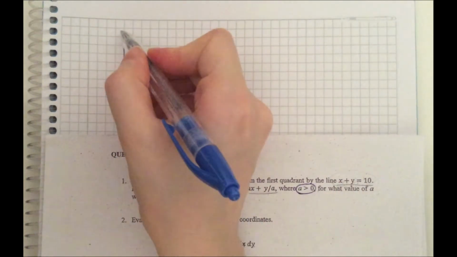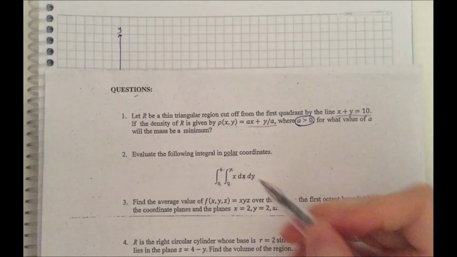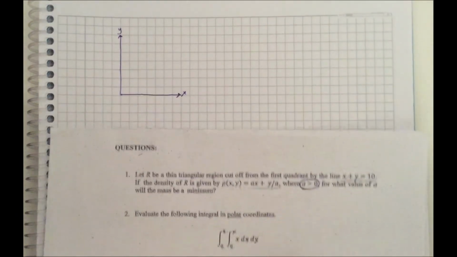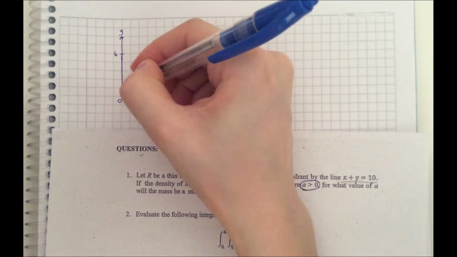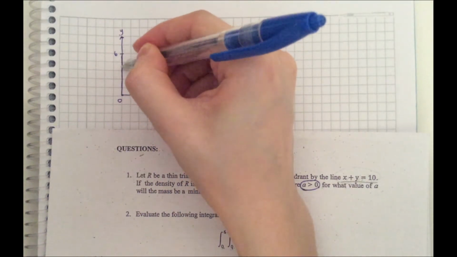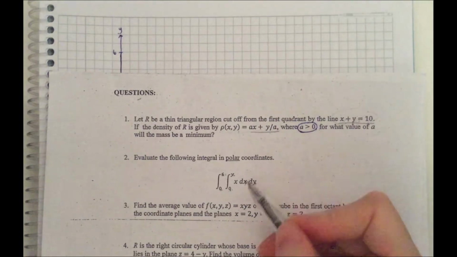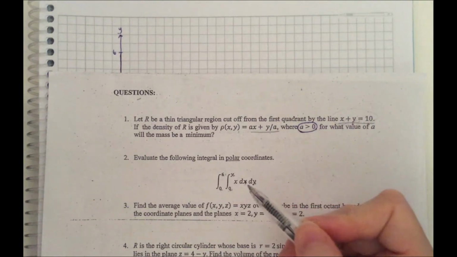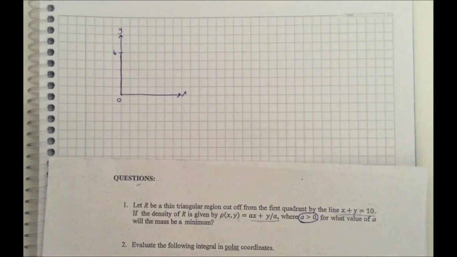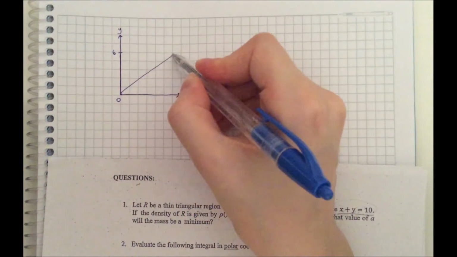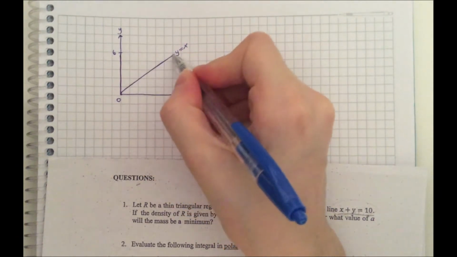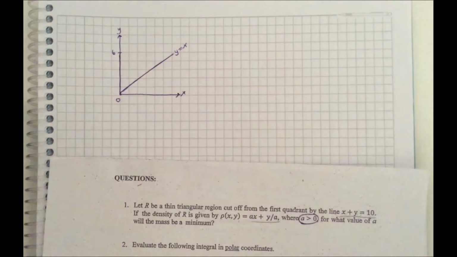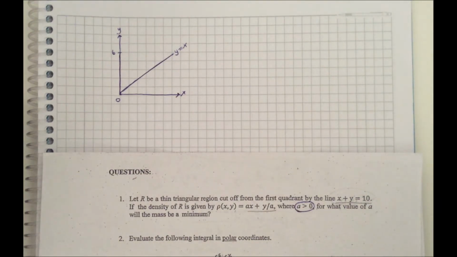We have x and y. We said that y is changing 0 to 6. 6 can be here. So this is our line. And x is changing 0 to y. It means that we have the y equal to x line. This is the y equal to x line. So we have two lines, this and this. So we just drew the rectangular coordinates.